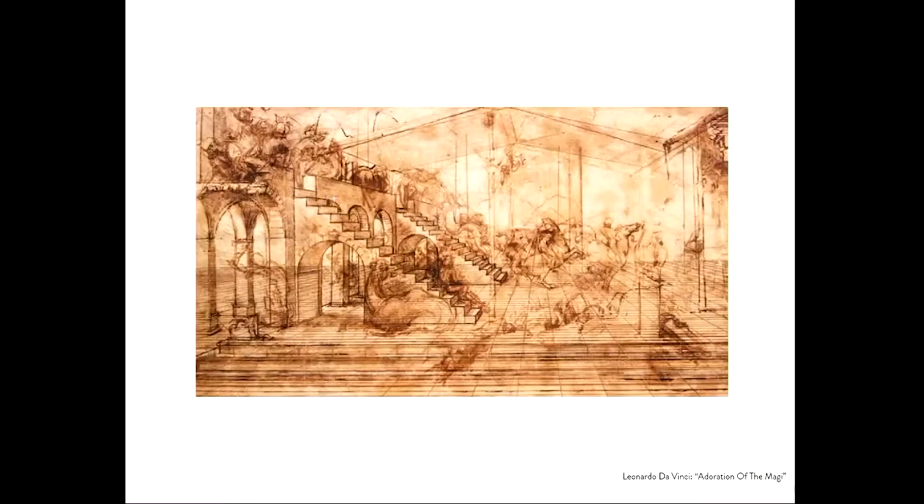Da Vinci, if you recognize this, Adoration of the Magi, everything's leading back to that one central point we have here. So the leading lines in the tiles, the roof up over the top here, the top of the roof, these steps, the people, even the heads of the people are all leading back to this one line as well.